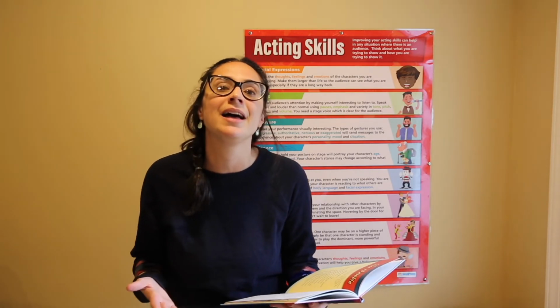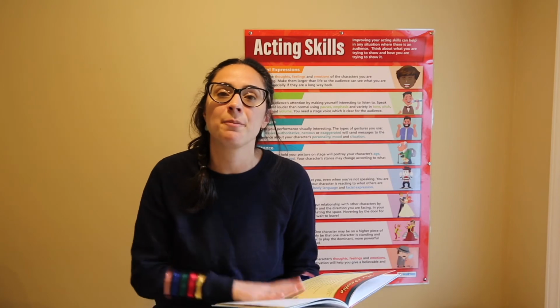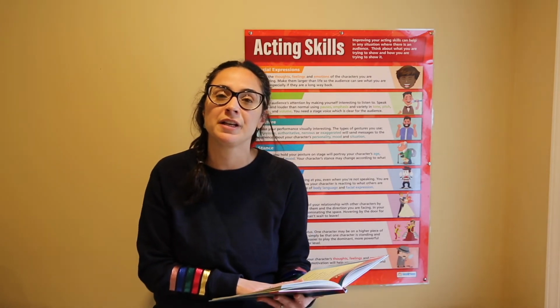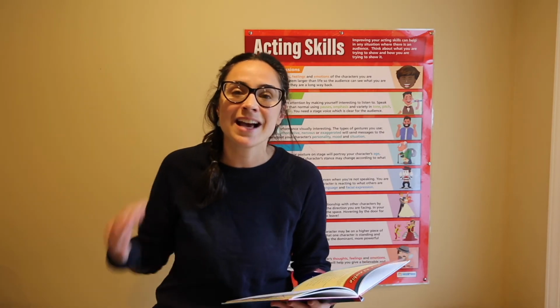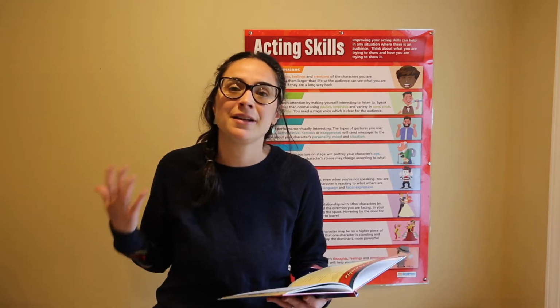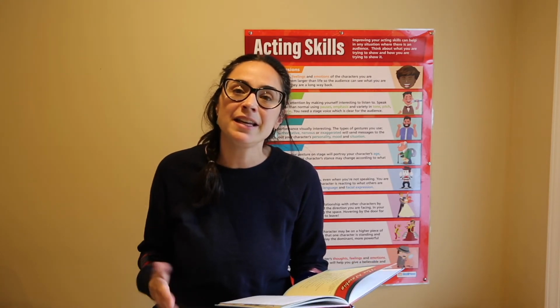Another clue to help us to determine the emotions we're feeling is by paying attention to the punctuation, right? So if I see exclamation points in my scene or in my lines, then that's telling me I need to be excited when I'm delivering the dialogue. And finally, look for words that are italicized in parentheses.